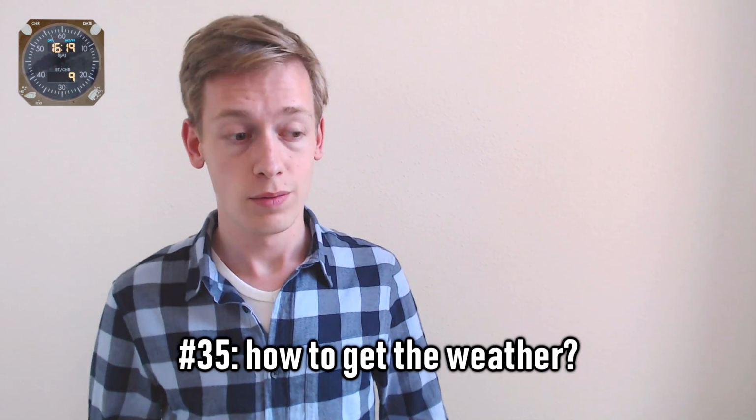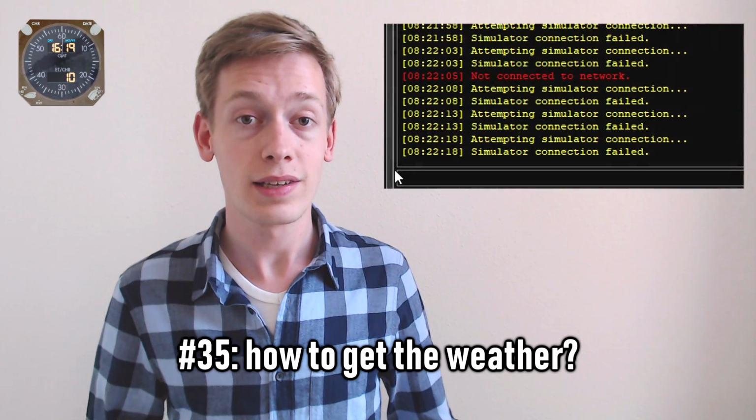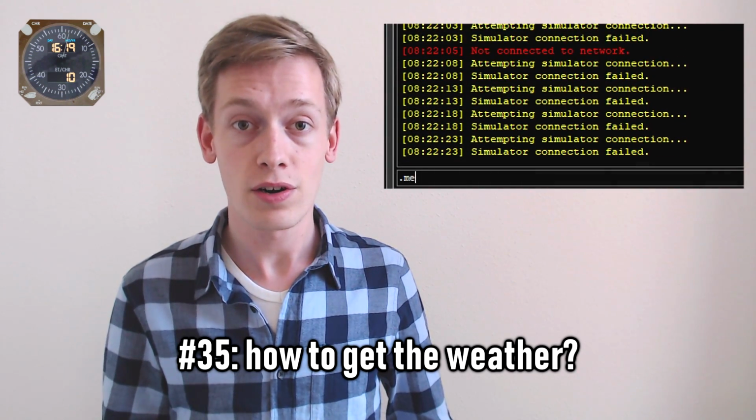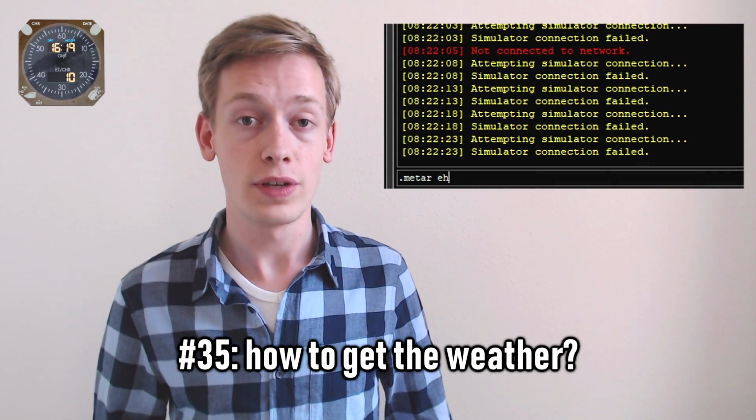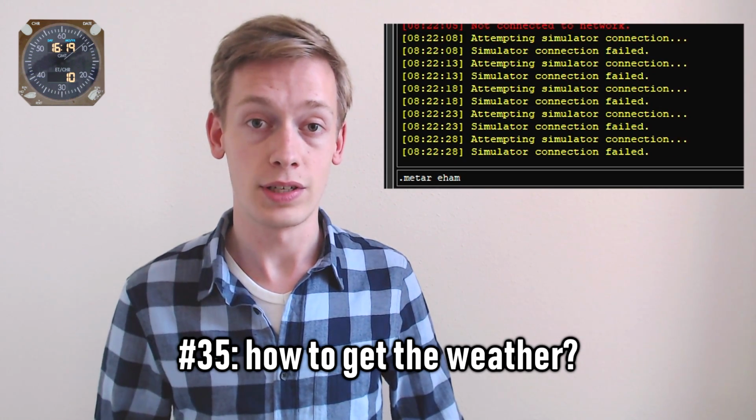How to get the weather? Well, of course, you can check any weather website basically, but you can also go into your pilot client and type .METAR and then the ICAO code of the airport. Hit enter and it will give you the current METAR at the airport that you requested.